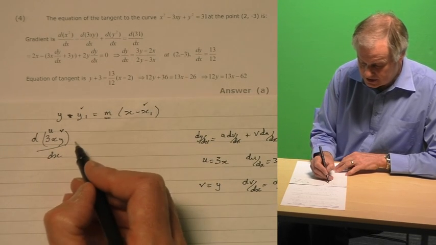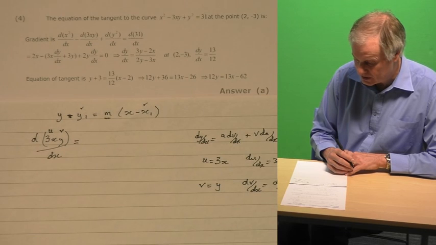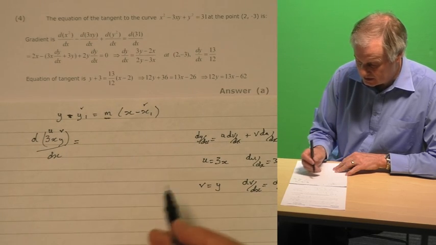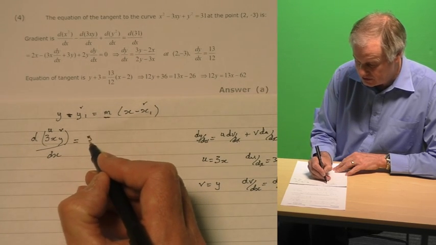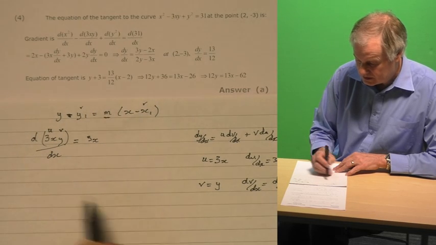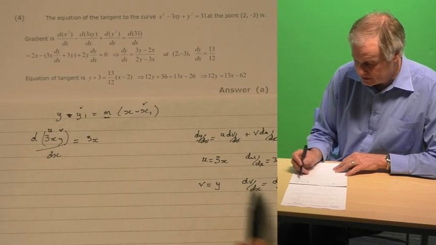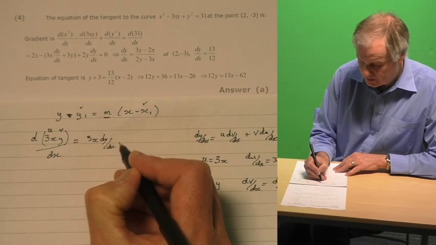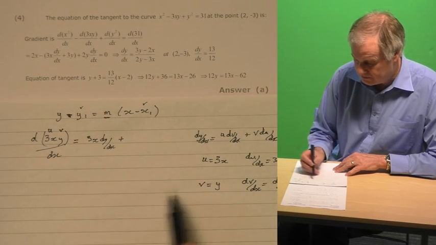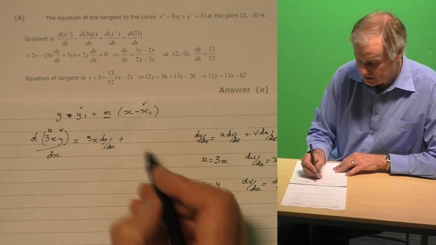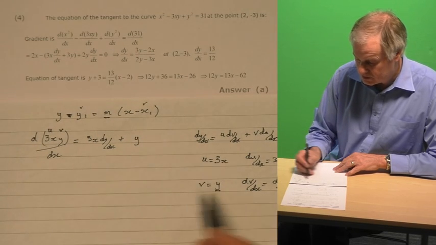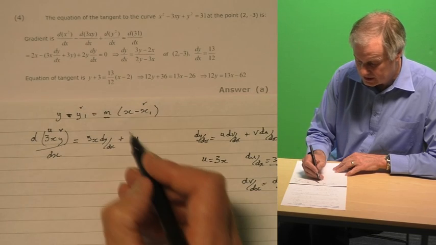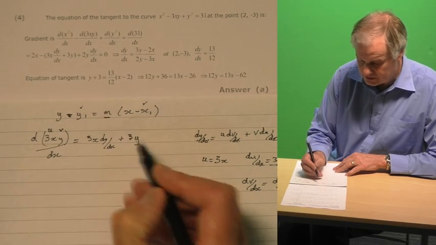So now I'm ready to substitute into this equation. So I can say it's u times dv by dx plus v multiplied by du by dx, which is 3.